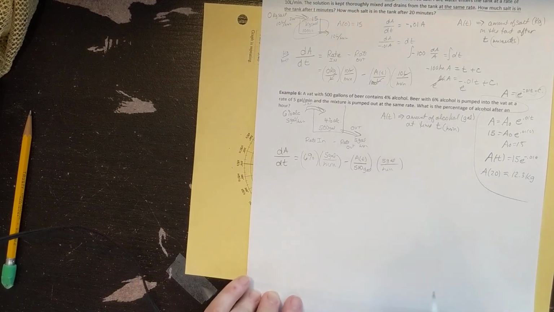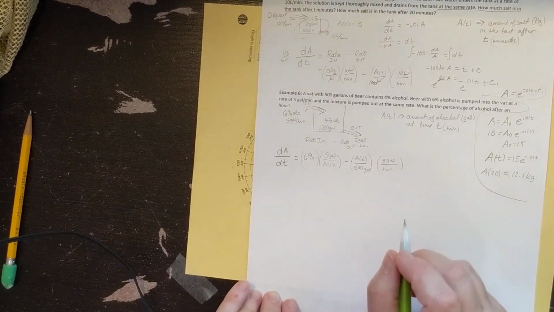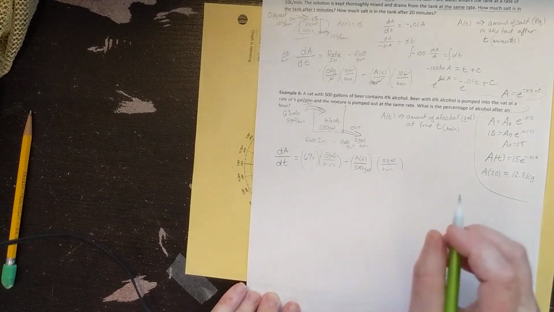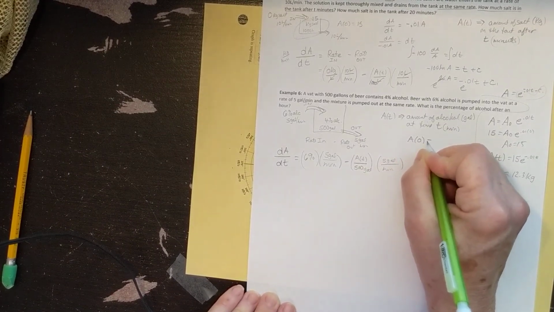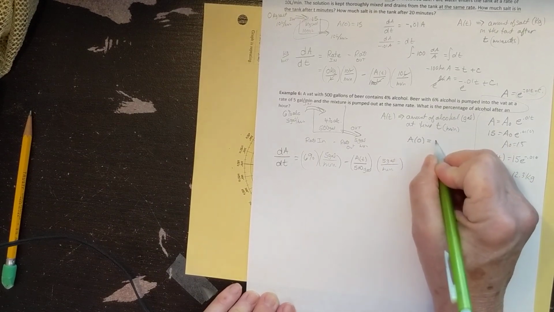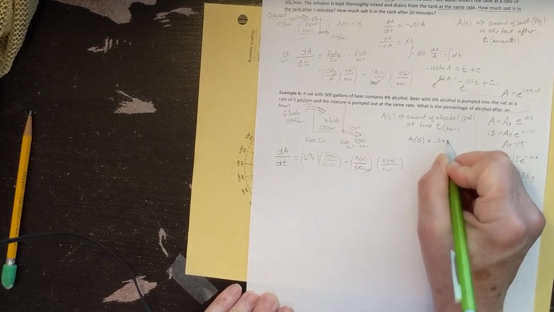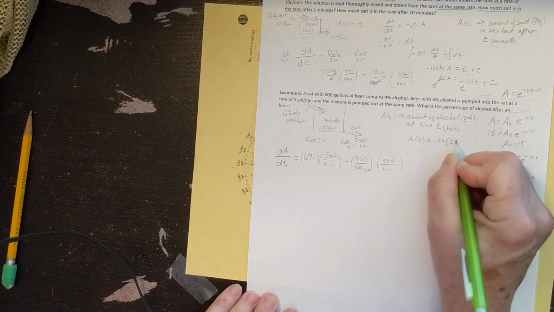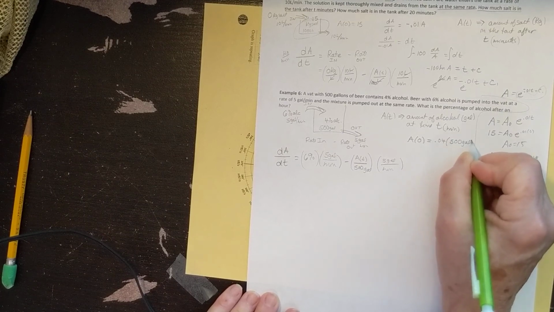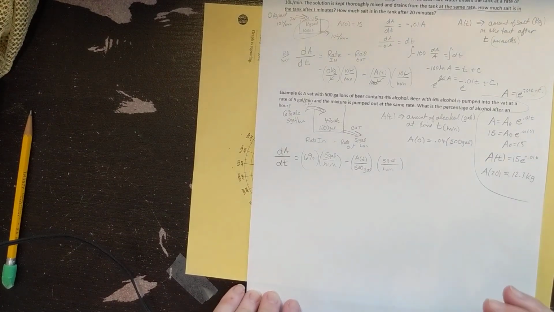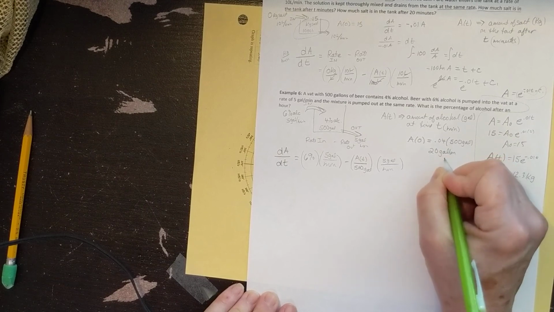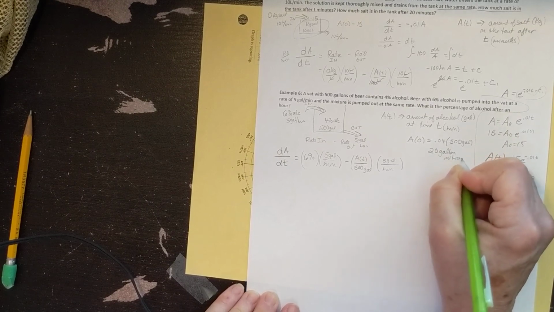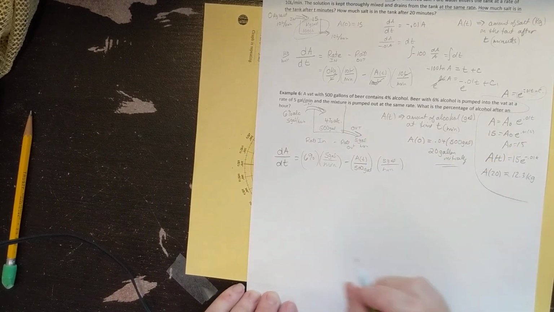Now, was there initial conditions? There was. The initial condition was that the amount of alcohol in the tank at the beginning was equal to 4%, 0.04 of the amount of gallons, 500 gallons. So 0.04 times 500 gives us 20. There were 20 gallons initially. I will just take note of that. All right, now let's go on with this.